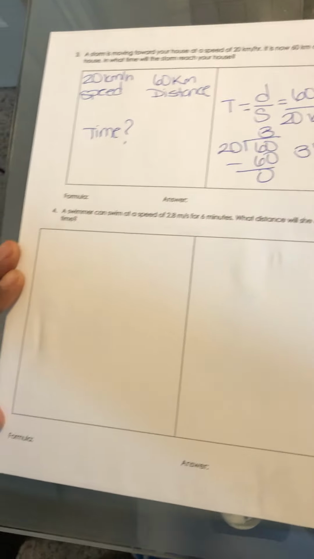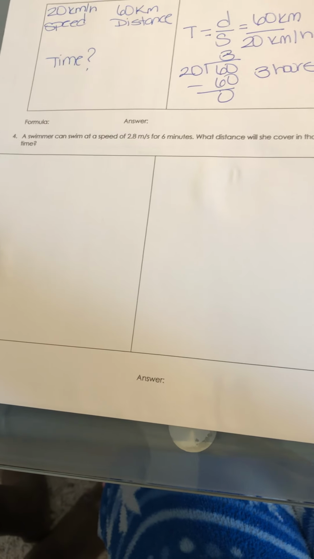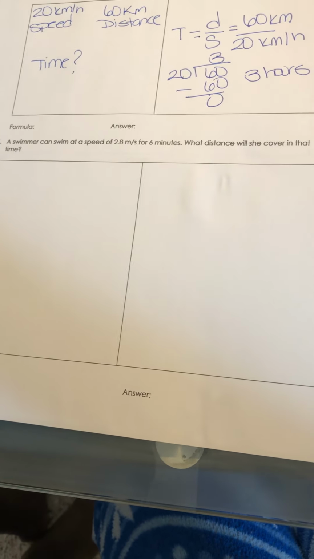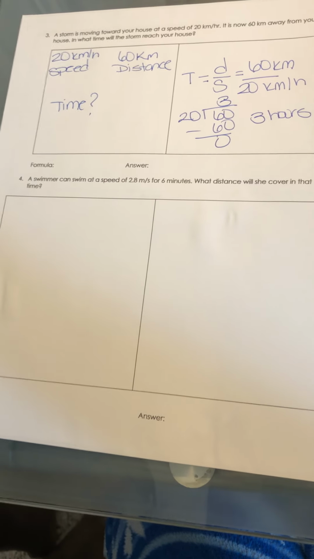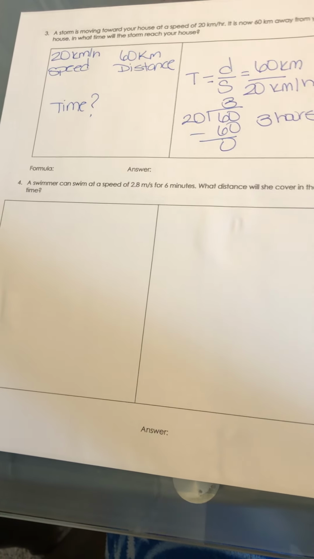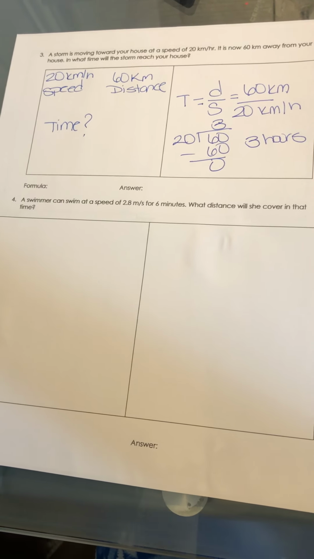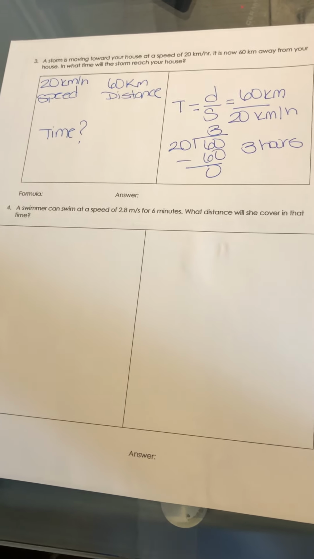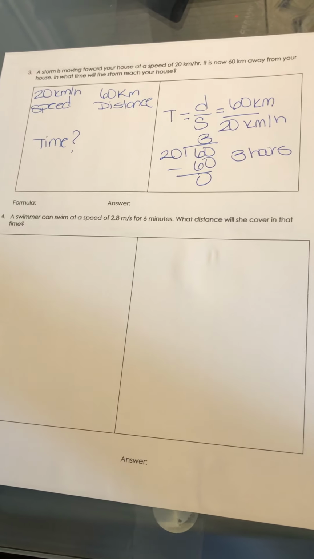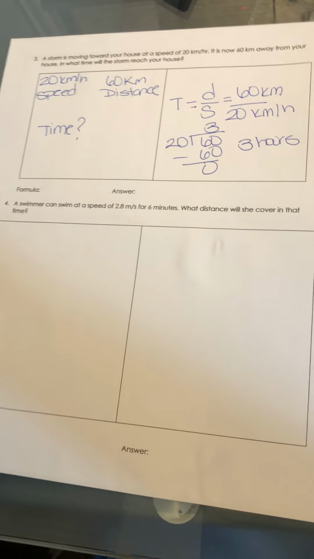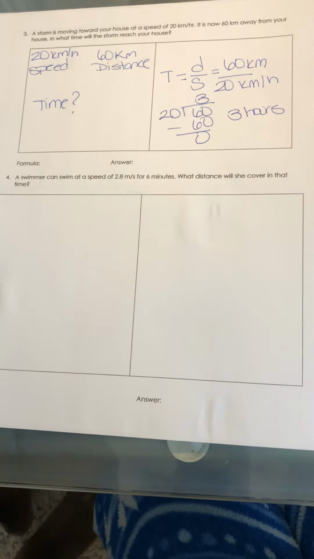Our next problem, a swimmer can swim at a speed of 2.8 meters per second for 6 minutes. What distance will she cover in that time?